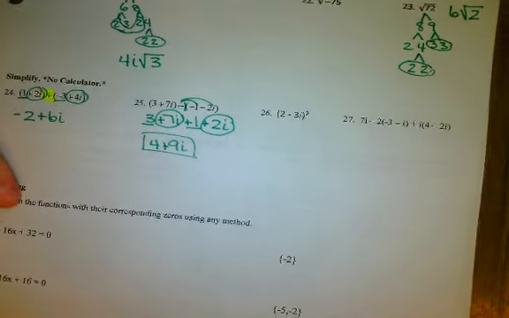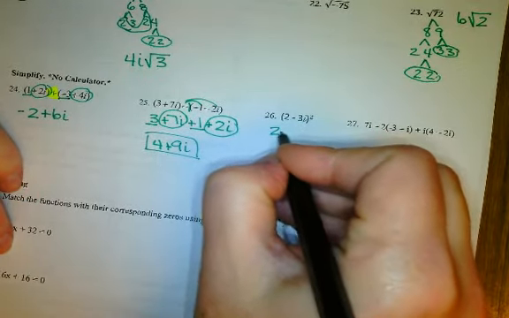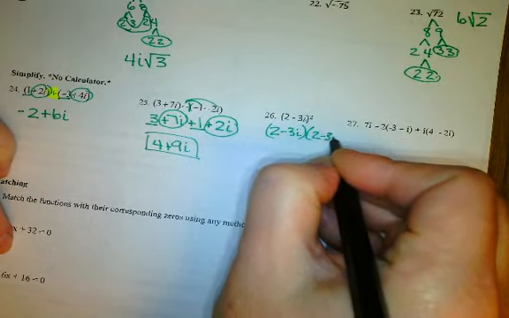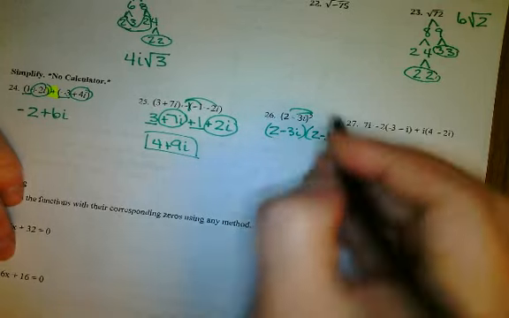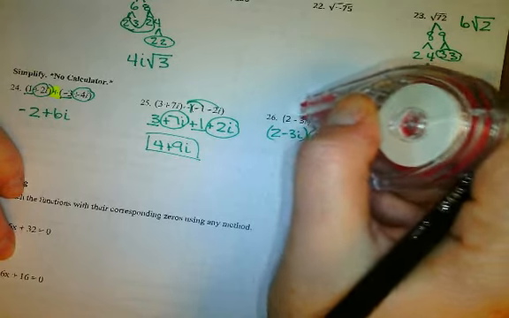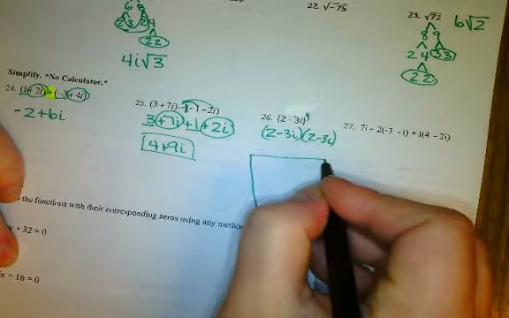Okay, on this one here, I'm going to use the box. So I see that I'm doing 2 minus 3i squared. So that's 2 minus 3i times itself, so 2 minus 3i. A very common mistake is to want to just do that and be done with it. This is not correct. Do not do that. It's times itself, so you got to multiply it times itself. Okay, so I'm going to do a box.